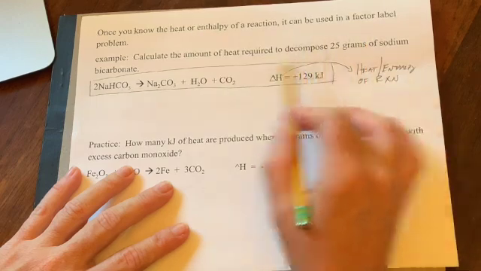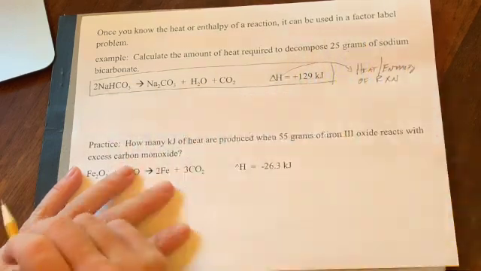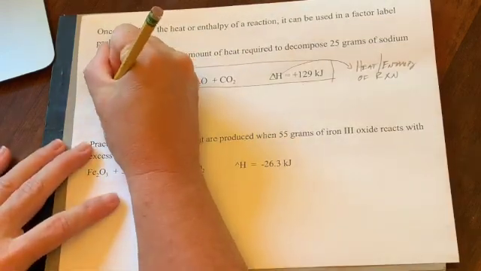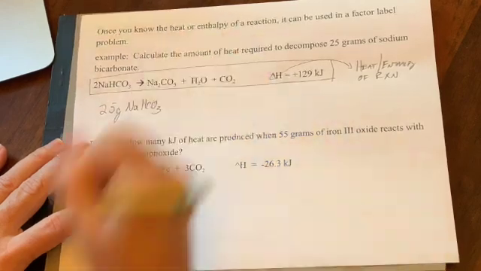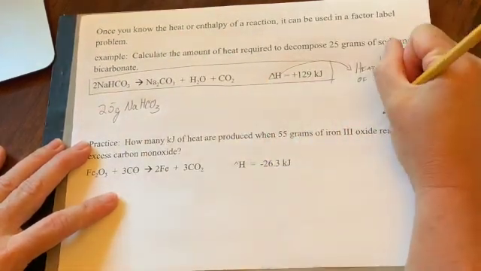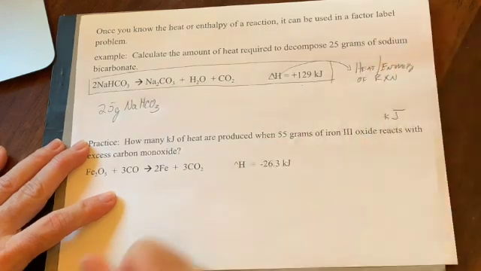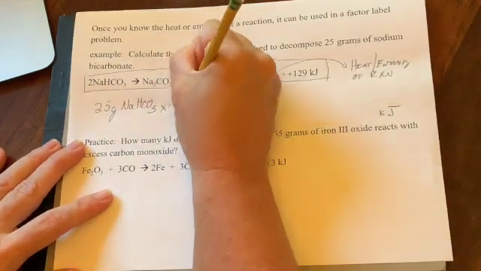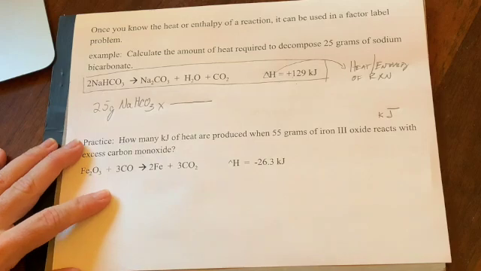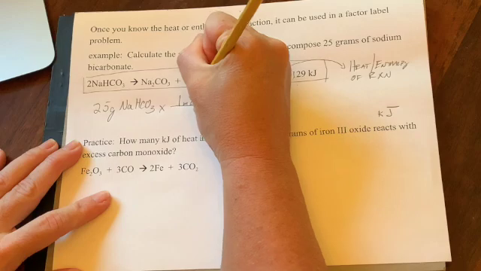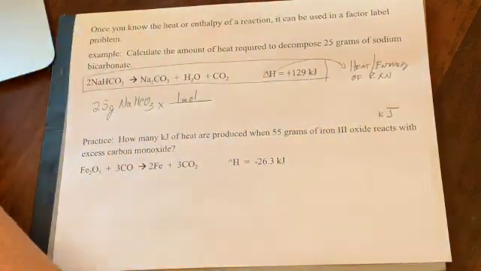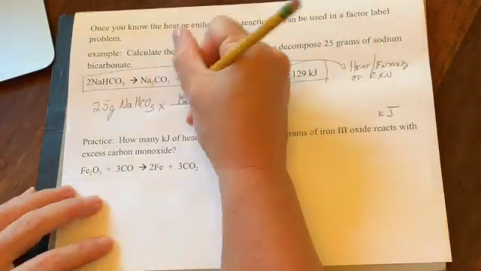Well, I don't have 2 moles, I have 25 grams. So let's do this in a stoichiometry problem. So I have 25 grams of NaHCO3. I want to know heat, so that's an energy measurement. So I'm going to end in kilojoules. Well, I'm going to change just like I would with any stoichiometry problem. I'm going to change to moles. So in 1 mole of sodium bicarbonate, you're going to find the mass from the periodic table, and that is 84 grams.